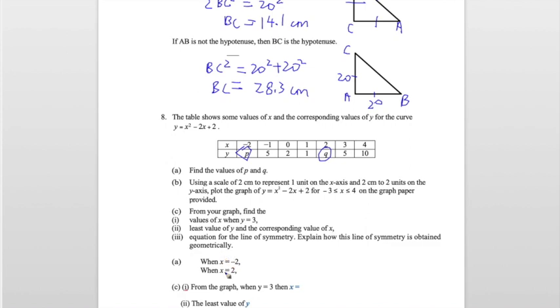So when x is minus 2, we substitute into the equation, and y is p, so p will be 10.